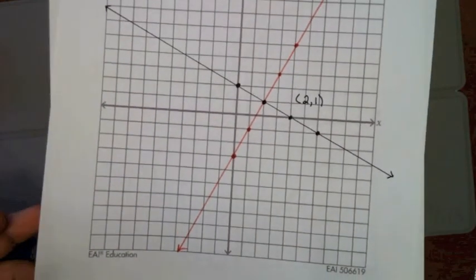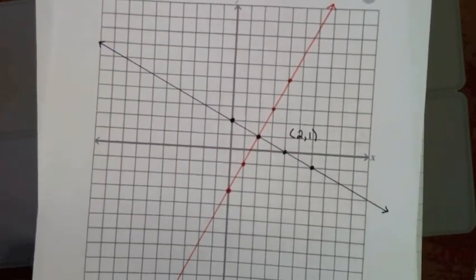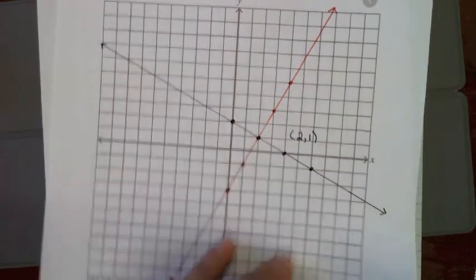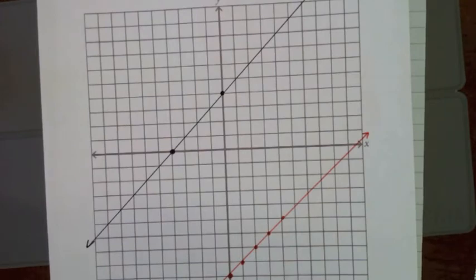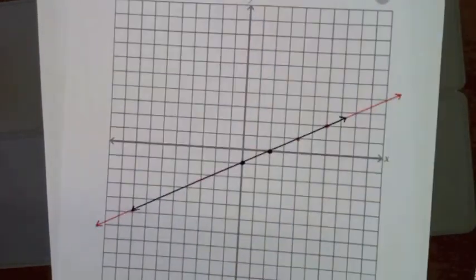We're going to make a chart so we'll know what to write down as the answers to these systems of equations. We're either going to write down the point where they intersect, we're going to write down the fact that there's no solution when they're parallel, or we're going to write down infinite solutions when they're the exact same line.